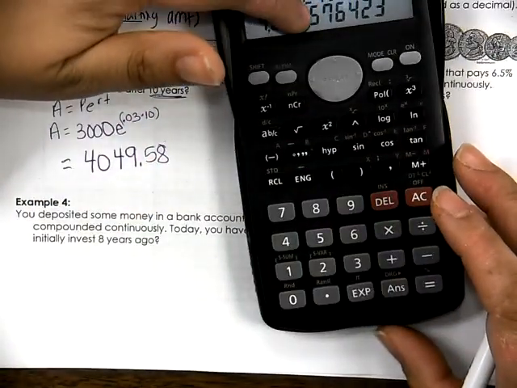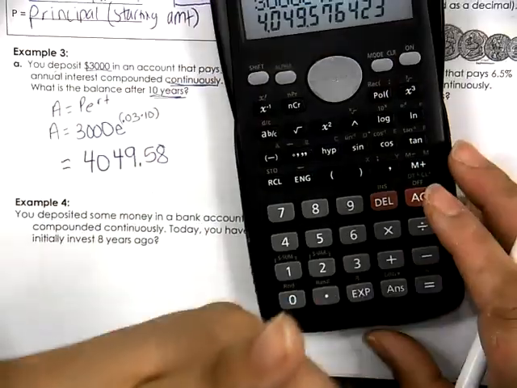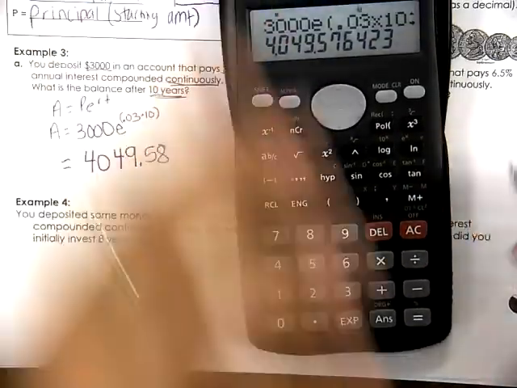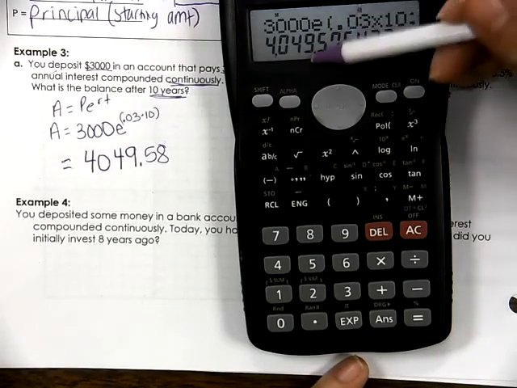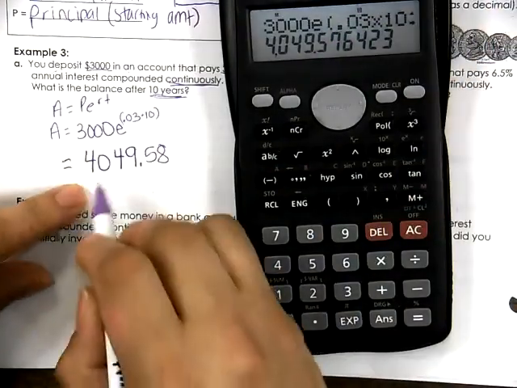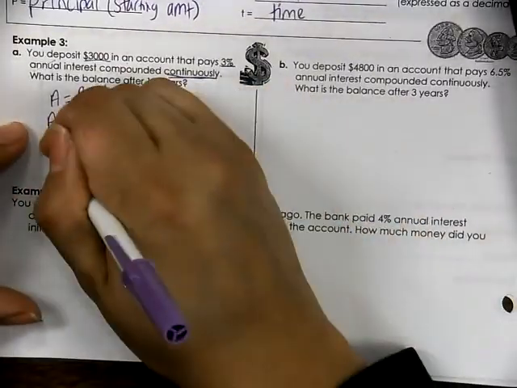If you round that up, please be careful with rounding. Look at the second number. It's a 7, and the number right next to that 7 is a 6. That tells us to round up. Whereas if it was a number between 0 and 4, you would not round up. So $4,049, don't forget your dollar sign, and 58 cents.